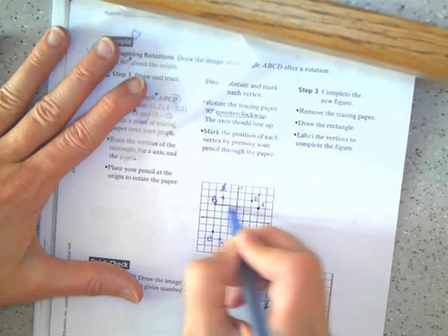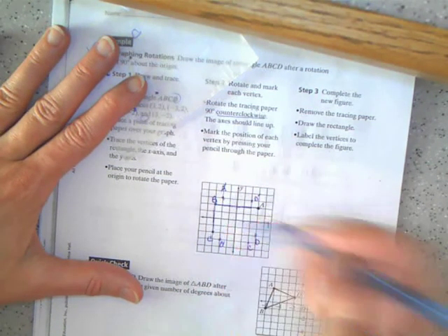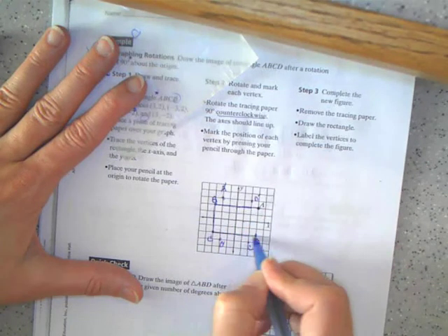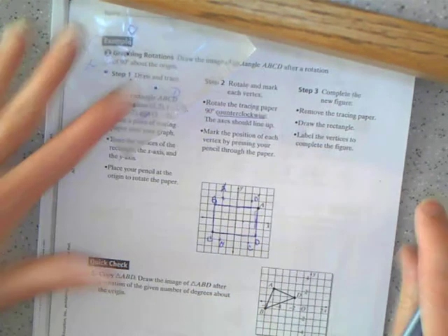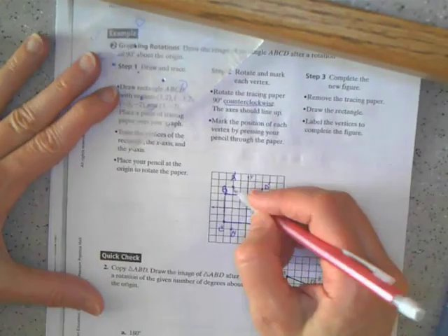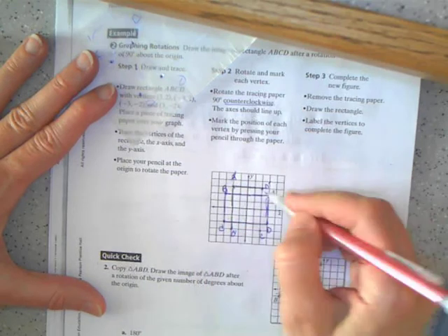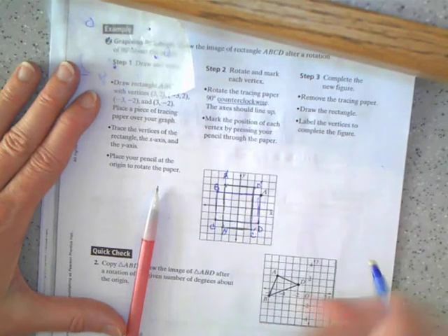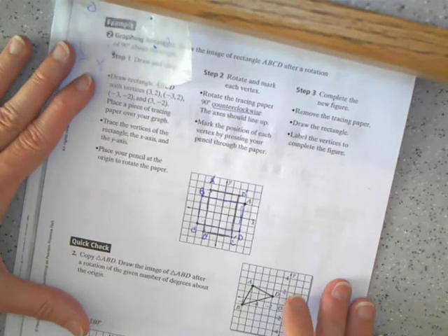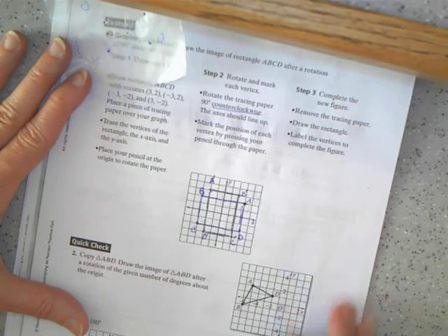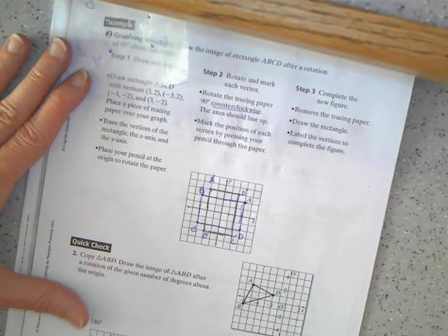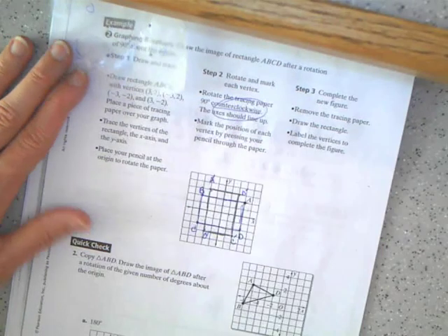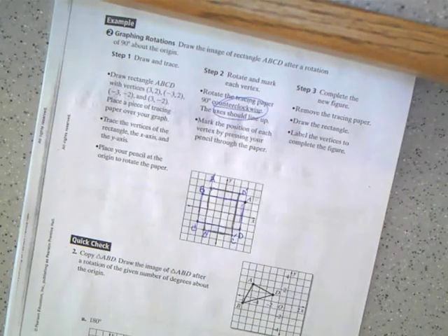Okay, so my original, which I didn't trace and I probably should have, is right here. And I'll do that in pen so you can see. And the rotated figure is right here, and I'll do this in pencil so it looks a little bit different. I'm trying to make it dark enough so that you can see. And again, the rotated figures mark A prime, B prime, C prime, D prime. Okay, so I took the figure, rotated it 90 degrees counterclockwise, again consistent with what the authors of the book have noted as their directions.